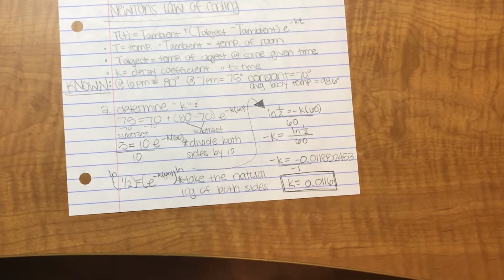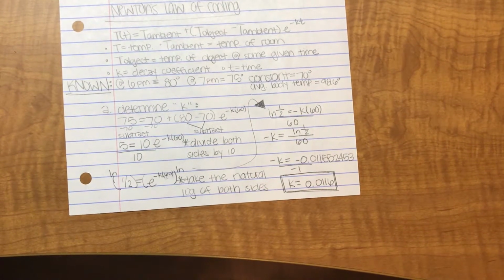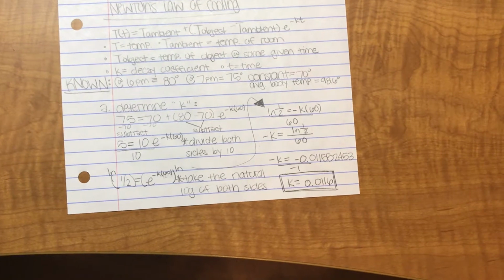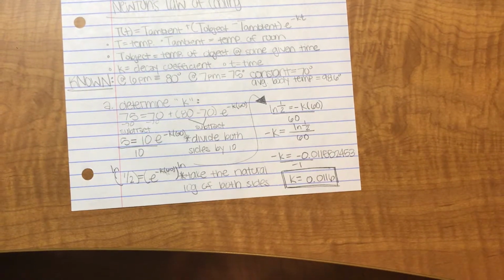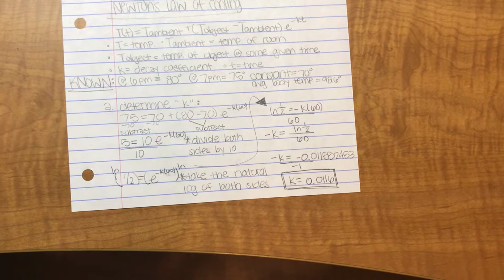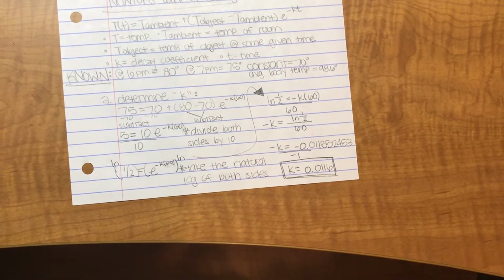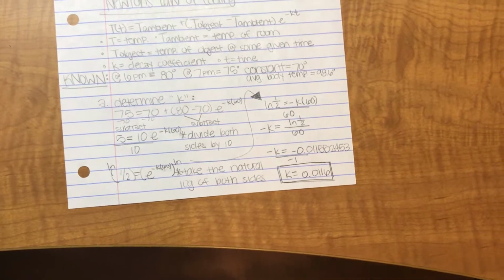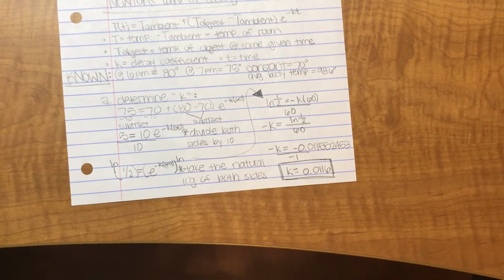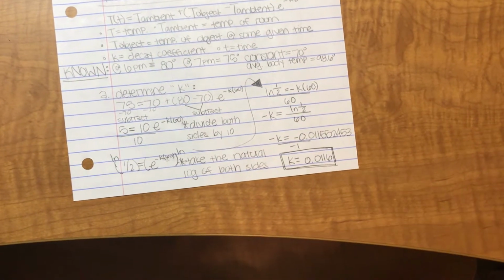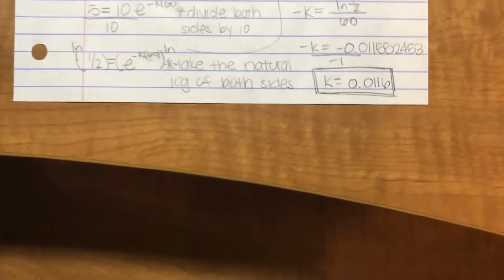To start off, you subtract 70 from both sides, and you do what is in the parenthesis, which will give you 5 is equal to 10 times e to the power of negative k times 60. You want to divide both sides by 10, so you can have e on one side and the other numbers on the other side, which will give you 1/2 is equal to e to the power of negative k times 60.